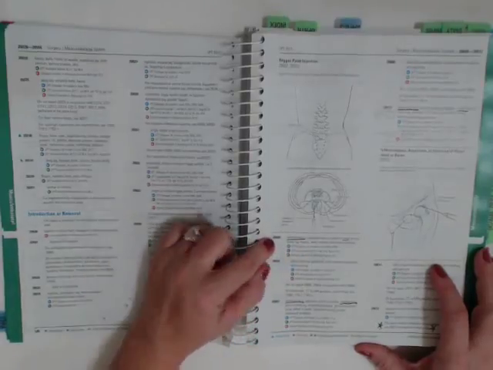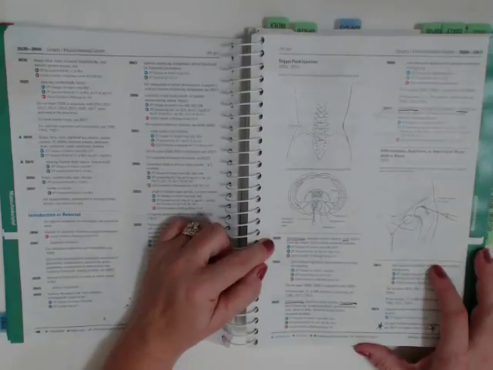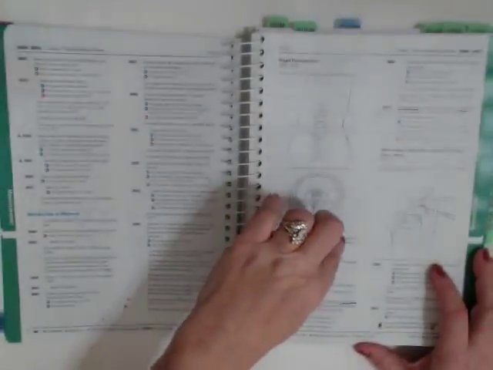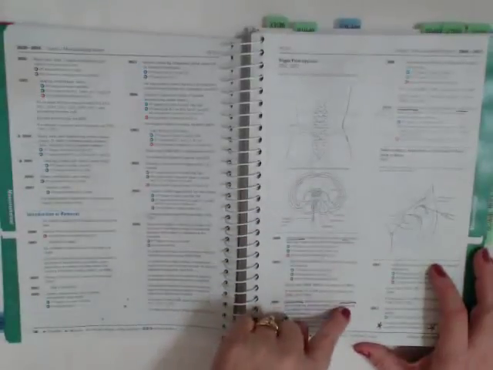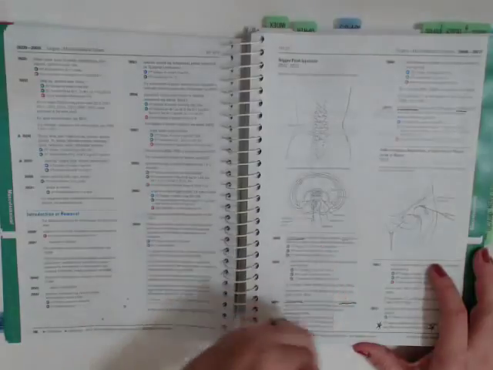So this is where, say you have fluid on your elbow, fluid on your knee, fluid on your hip, fluid on your ankle, whatever it is, and they're going to drain the fluid off. This is where you would find those codes, either for a small joint, intermediate joint, or a major joint. And then it tells you what is small.